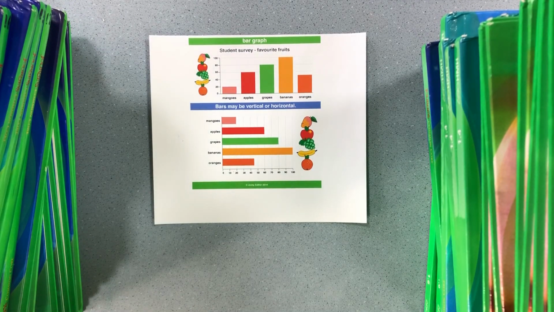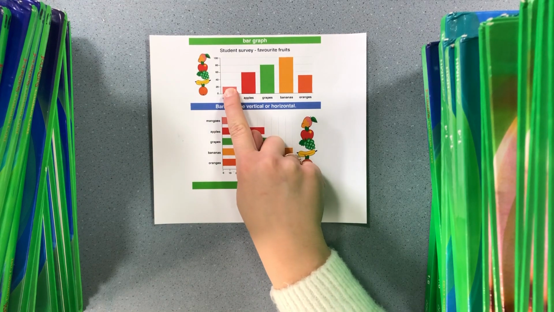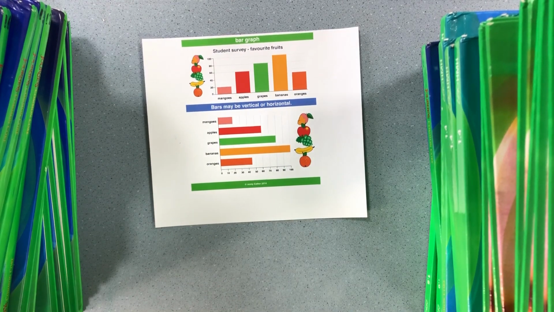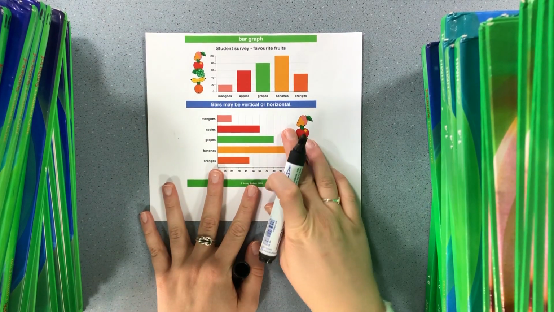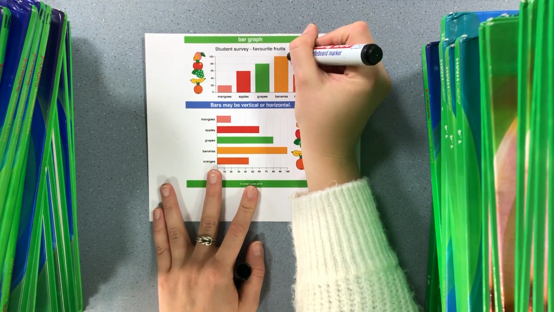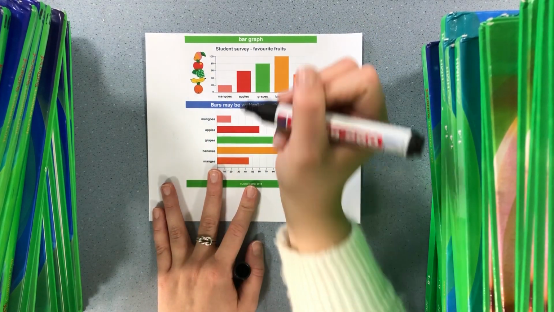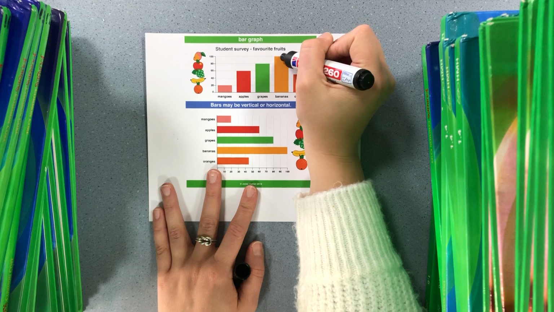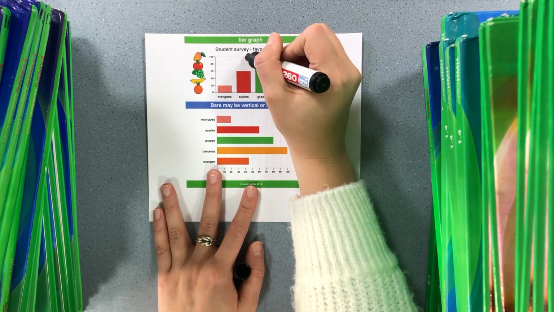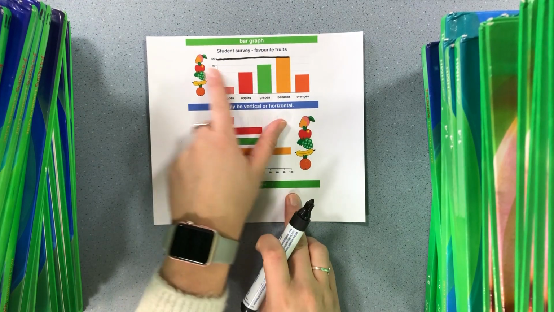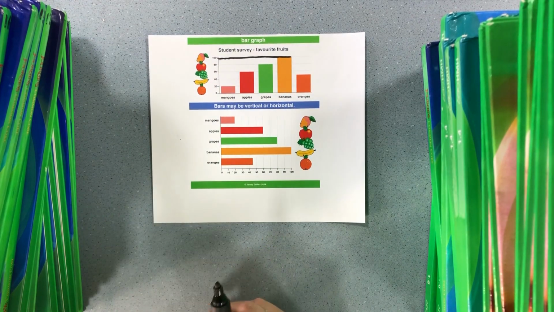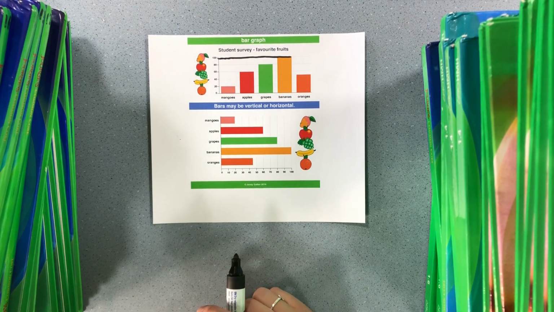When we are looking at a bar graph, we look at the top of the bar or at the end of the bar, and then you are going to trace a line. So if I'm looking at how many students like bananas, I'm going to use my finger. I'm going to use a pen to show you today, boys and girls, to trace a straight line back to the numbers to see that it shows me 100 students' favorite fruit is bananas.